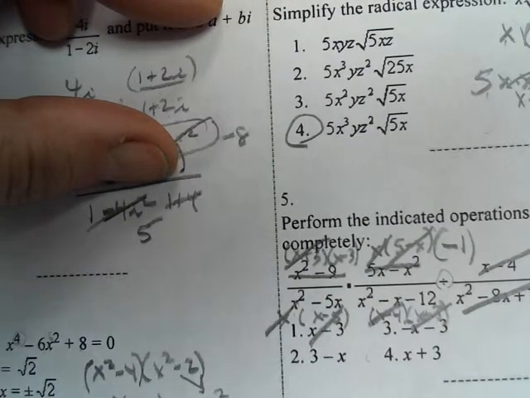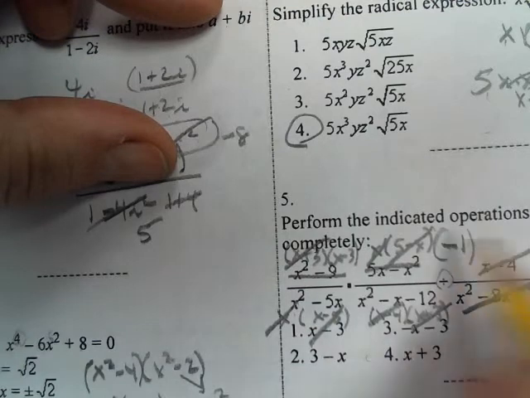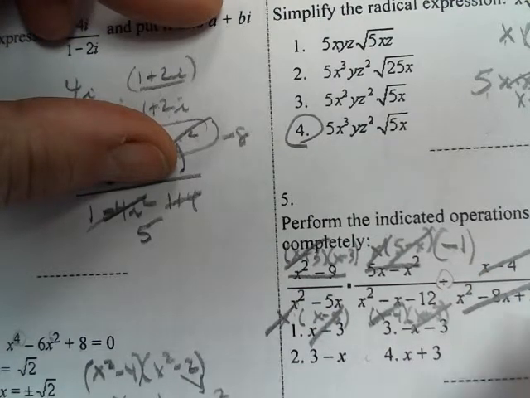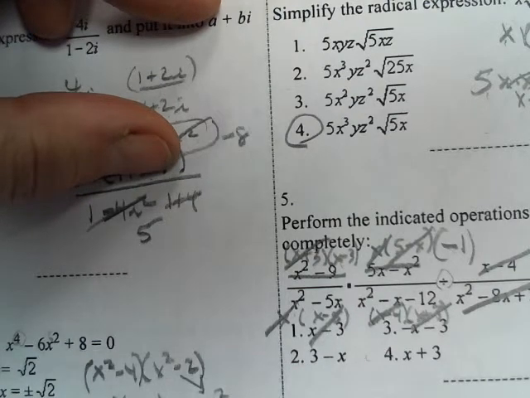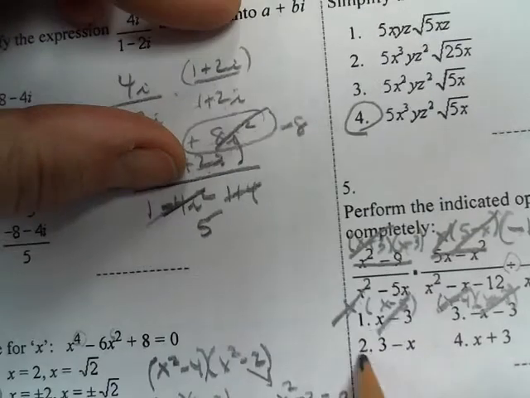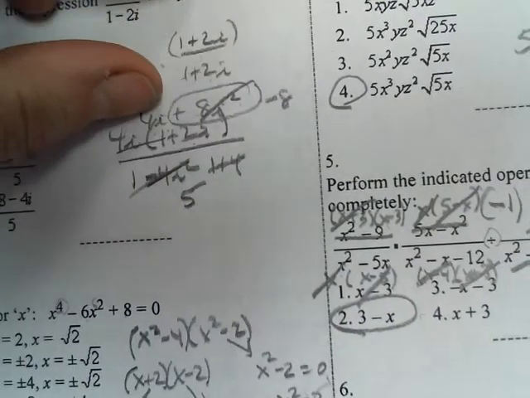So it looks like everything on the bottom canceled out, and we're left with on the top a -1 times x minus 3. And when you distribute that -1, you get -x plus 3. And this can also be rewritten as 3 minus x. The 3 is positive and the x is negative. They wanted you to write it like that so it would match up with number 2.